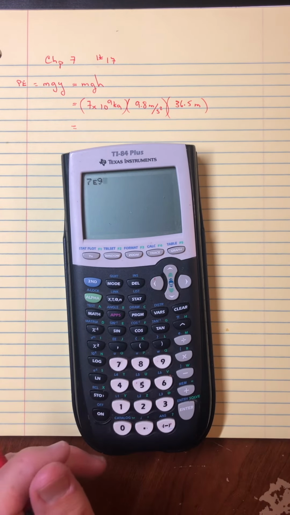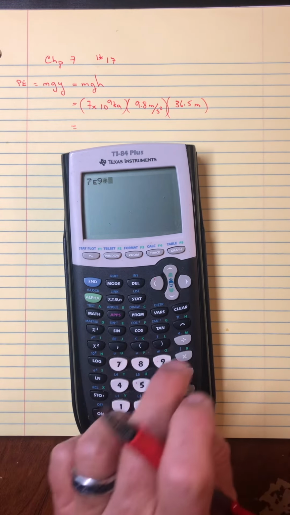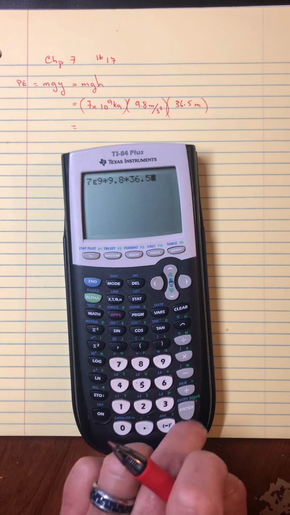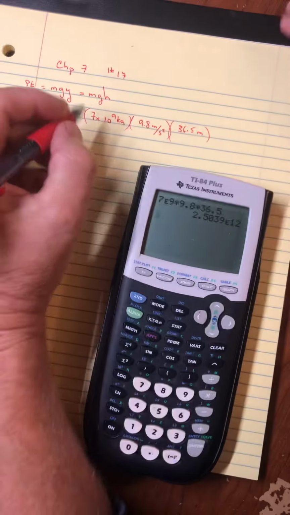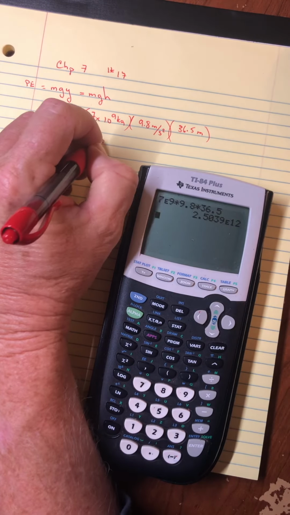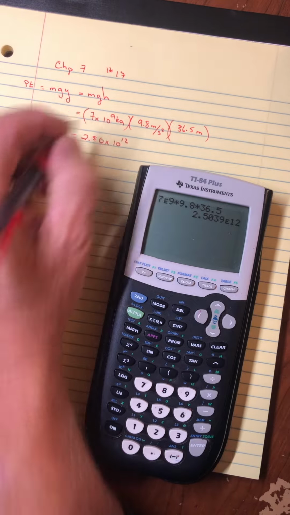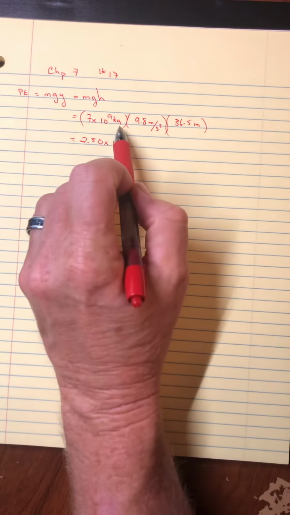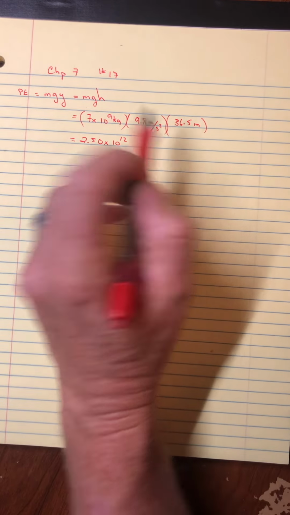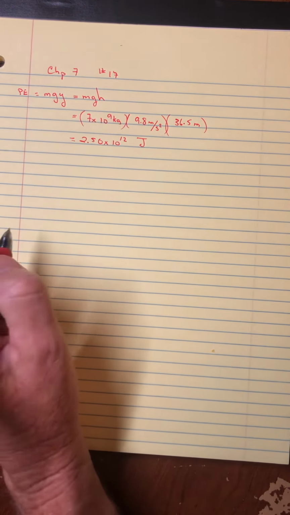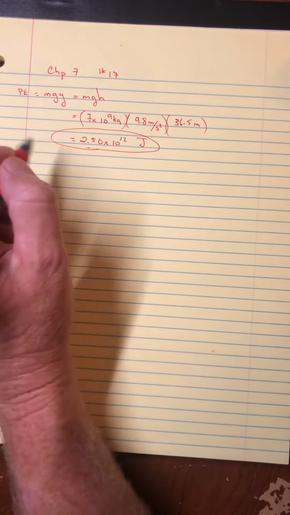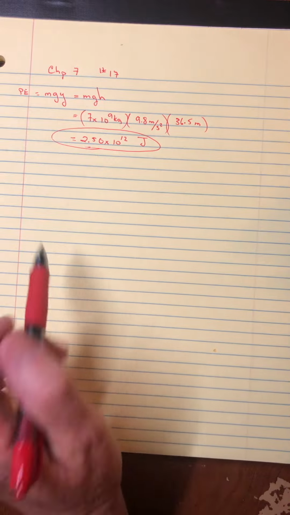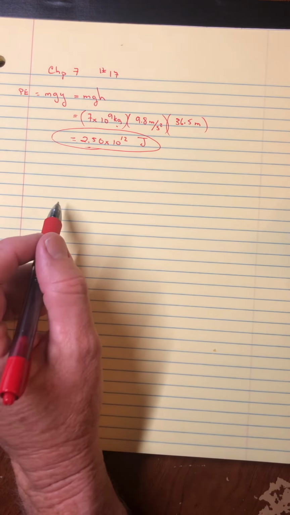But let me start here with the 7 billion kilograms, and then times 9.8, and then times the 36.5, coming up with 2.50 times 10 to the 12. And the units here would be a Newton times a meter, which is a joule. And so there's the amount of energy in the units that we're used to, joules. And so I wanted you to also see the units.